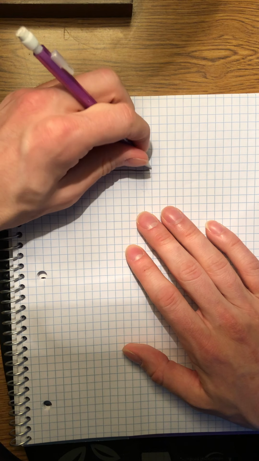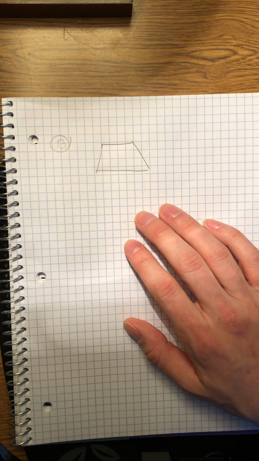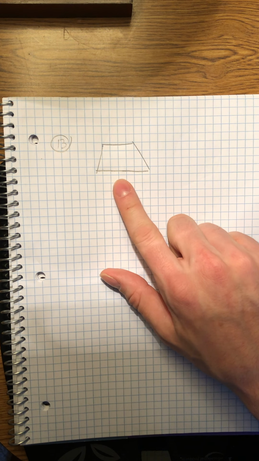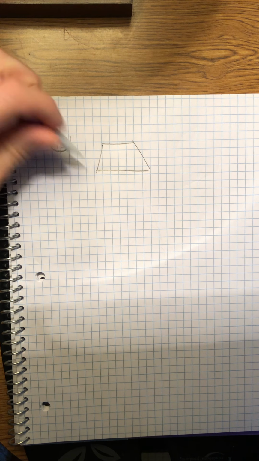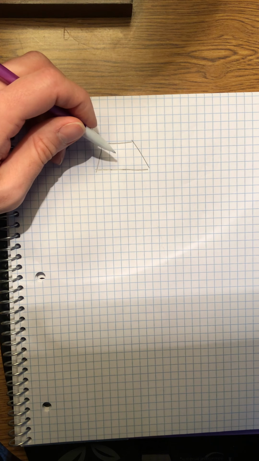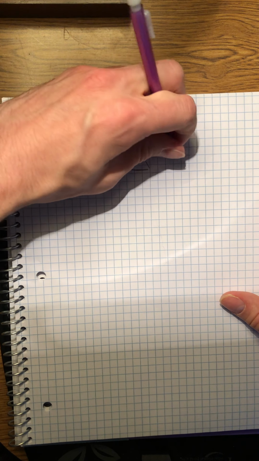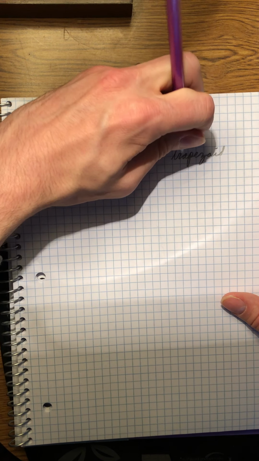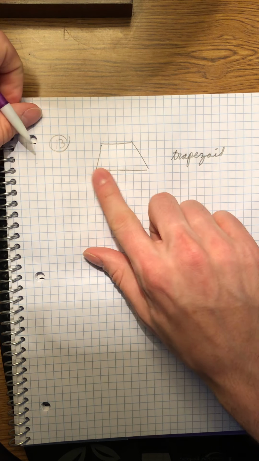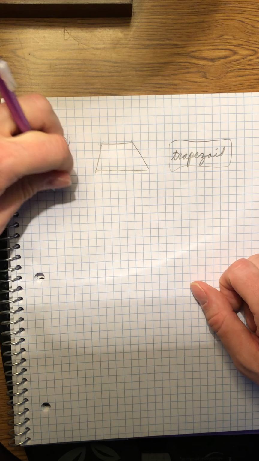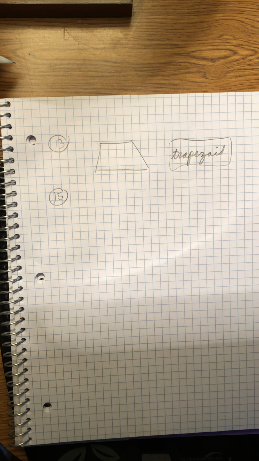13 would be here. So, okay, many of you told me the meaning of the word that this shape is. So this shape has no right angles, first of all. It does not have 4 parallel sides. It has 2, but this would be a trapezoid. Many of you wrote down that the meaning of the word trapezoid was table in Latin, so it kind of looks like a table, if that helps you. That's 13.